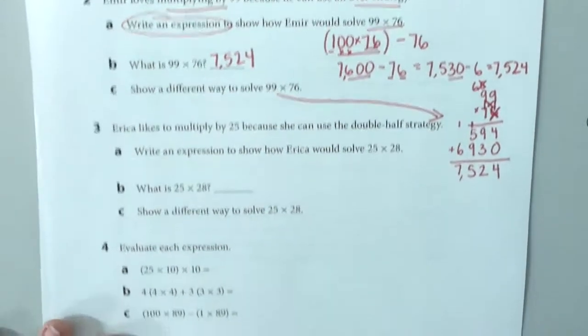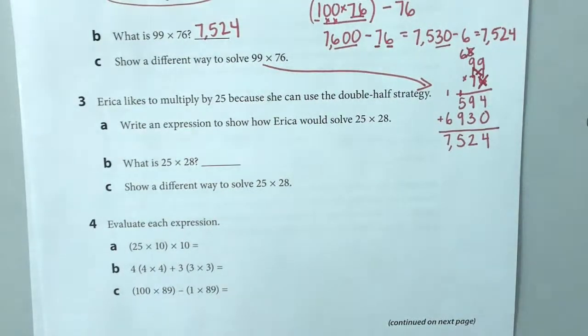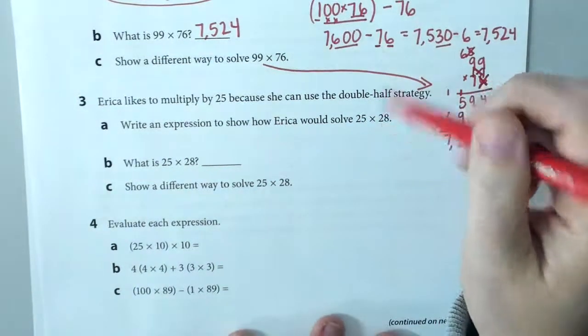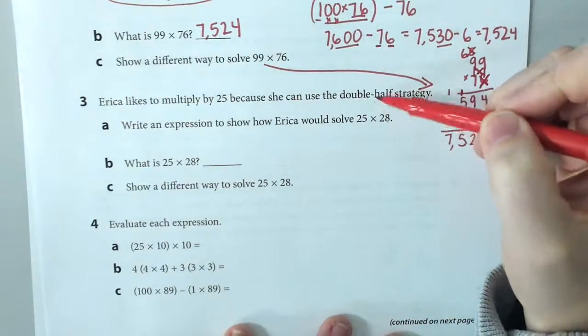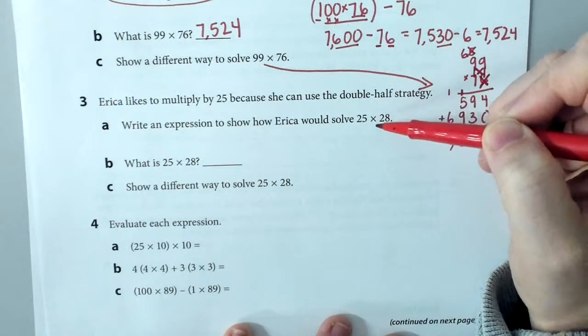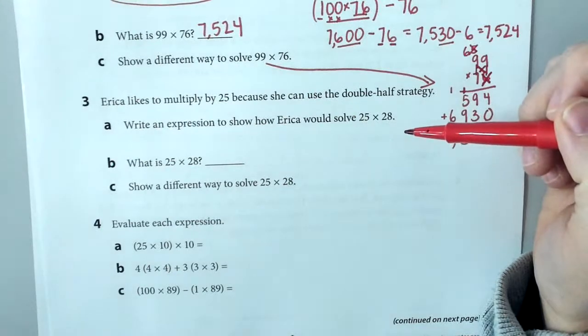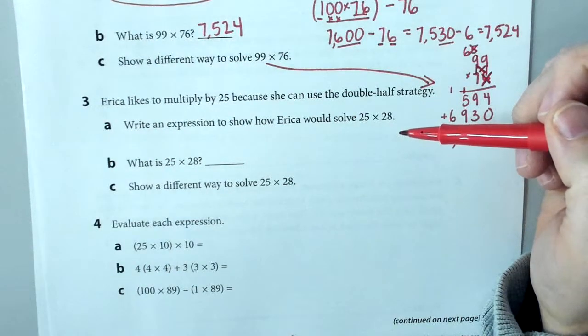Let's go on to number 3. Erica likes to multiply by 25 because she can use the double half strategy. Write an expression to show how Erica would solve 25 times 28. So we have to double and half. Which number are we going to double and which number are we going to cut in half?